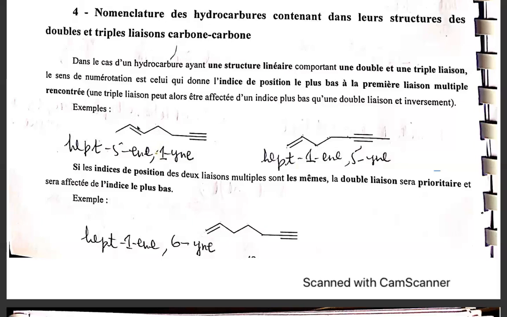When you compare 5 to 1, you find that 1 is lower and 5 is greater. Therefore, we are starting from the triple bond, going towards the double bond. Now, in a case where you have the double bond, then later a triple bond, we are going to start with the double bond because it has the lowest index possible.